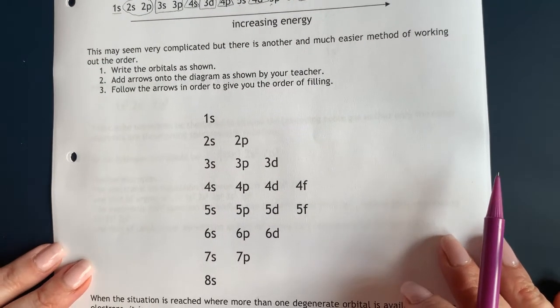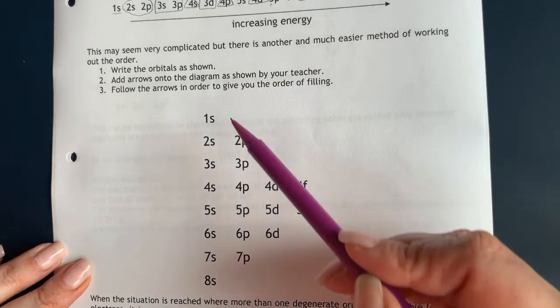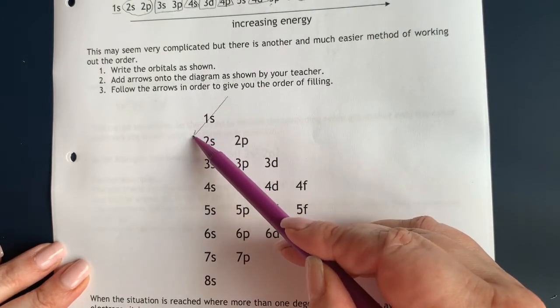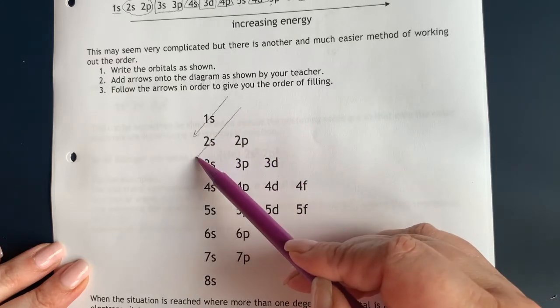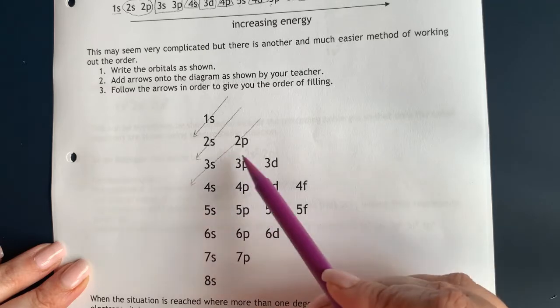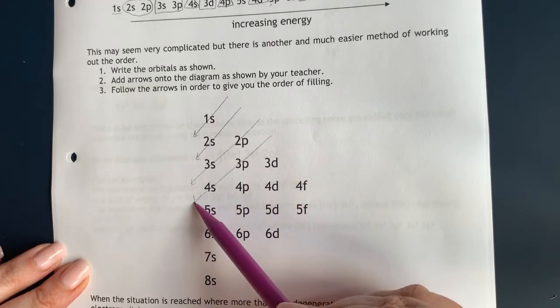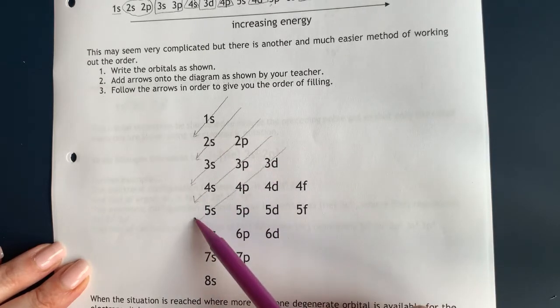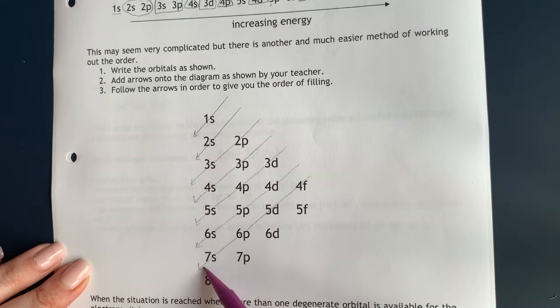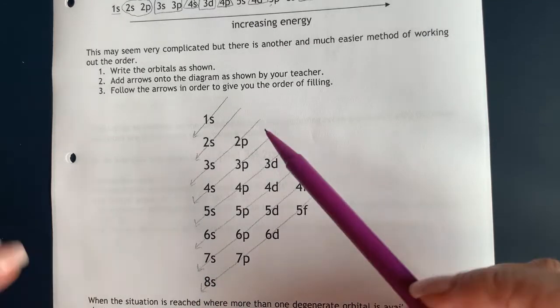And the cheat is, if you start up here, you can draw lines through, always hitting the S diagonally, and this gives you the same order.